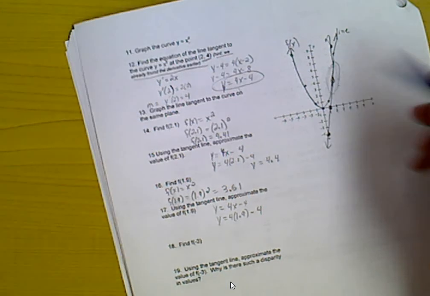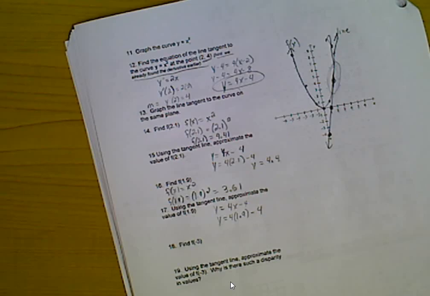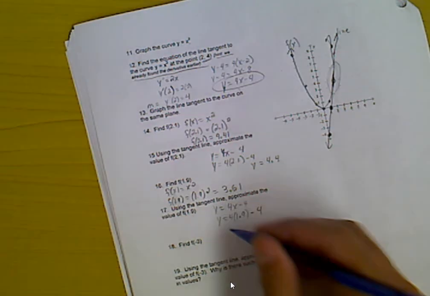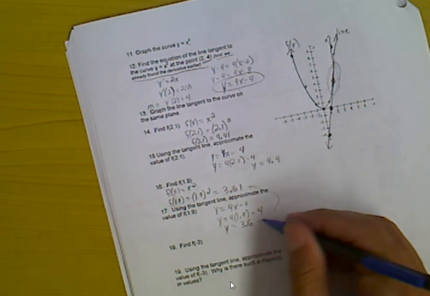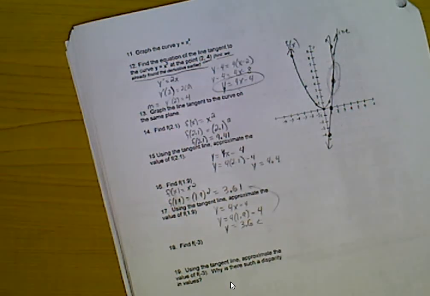So let's do this, 4 times 1.9 minus 4, that gives us 3.6. So notice how close those are, okay? That's again why we find tangent lines. We do this a lot throughout the year, and it's because we can use that to approximate values on the curve.